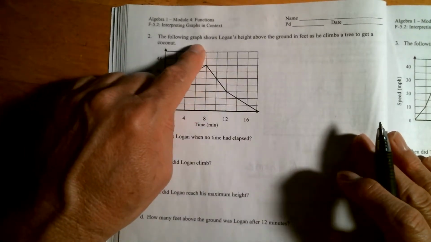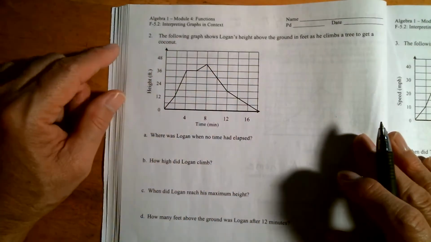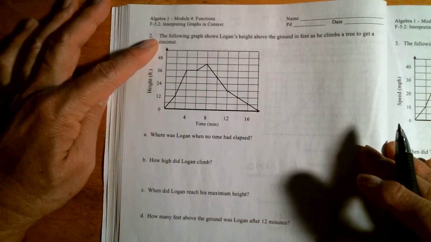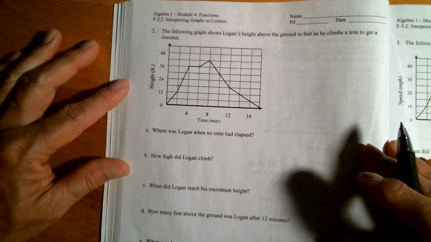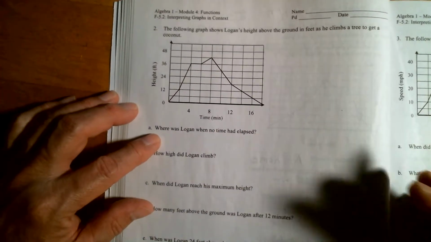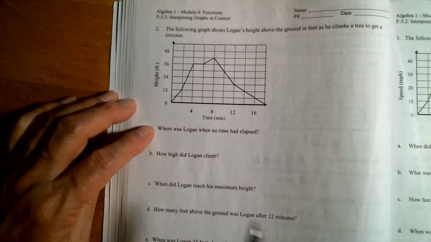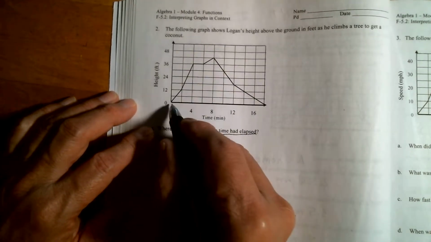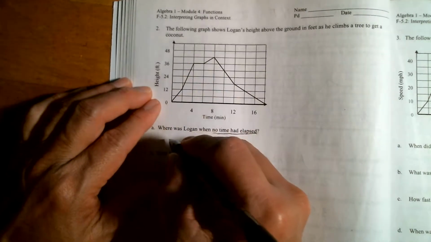So the following graph shows Logan's height above the ground in feet as he climbs a tree to get a coconut. This is the height, y-axis. This is the time in minutes, x-axis. Okay. First question. Where was Logan when no time had elapsed? So when no time had elapsed, that means when time is 0. So where was he? I guess he was on the ground. Okay.